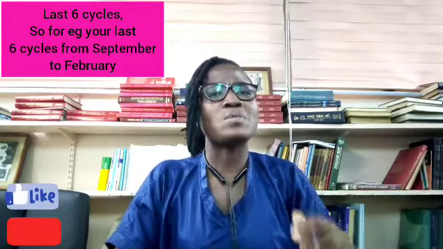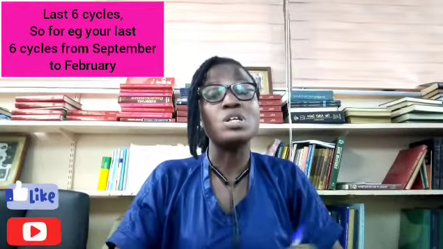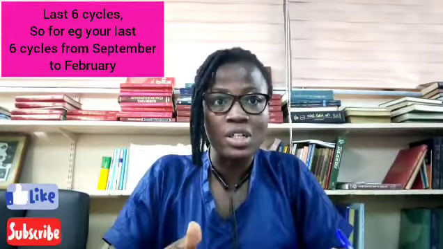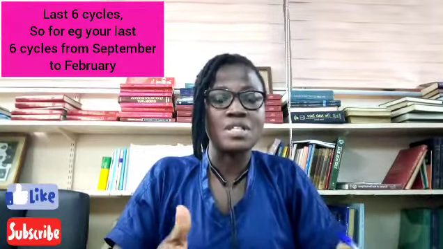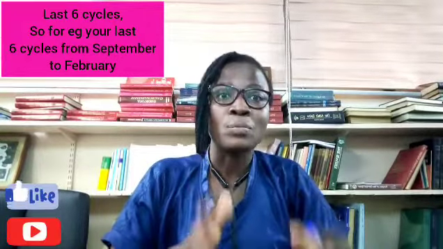If you've observed, you realize that the cycle length isn't constant. Sometimes it could be 26, 27, 28, depending on your body, your physiology. It varies. If yours is constant, fine, but the majority of people do not have theirs being constant. So out of these 6 cycles, you pick the longest cycle, you pick the shortest cycle, and then you do a few calculations. What is this calculation?